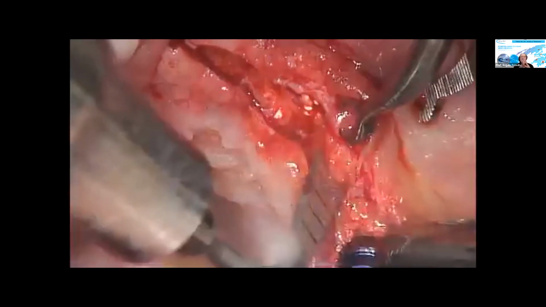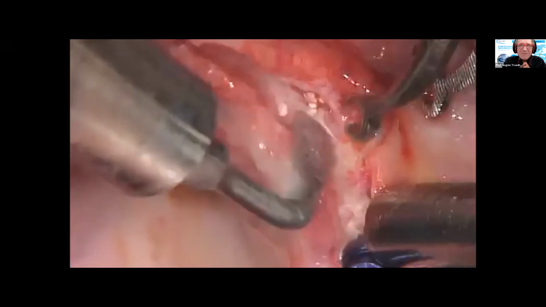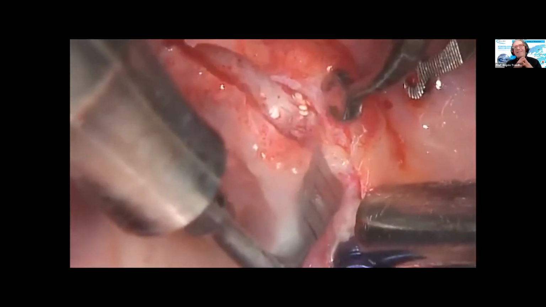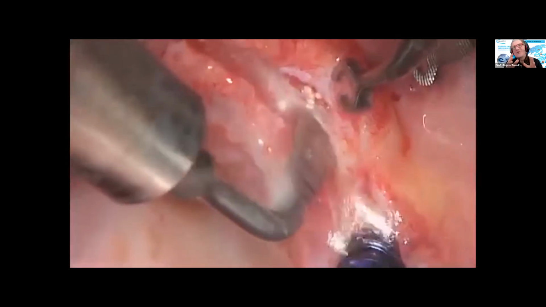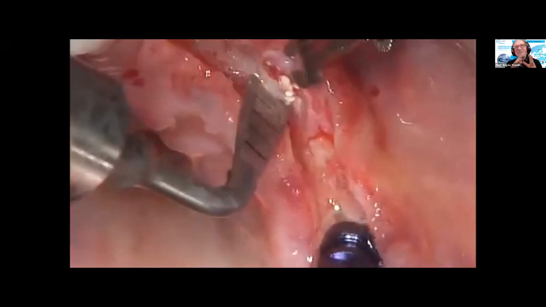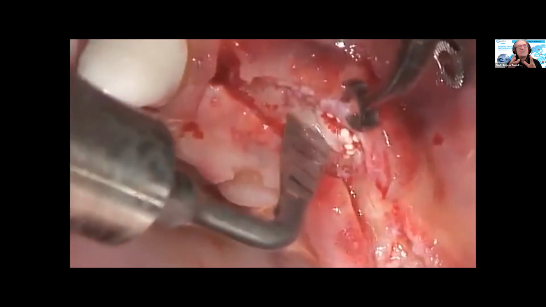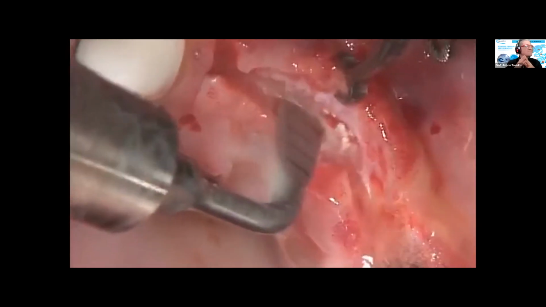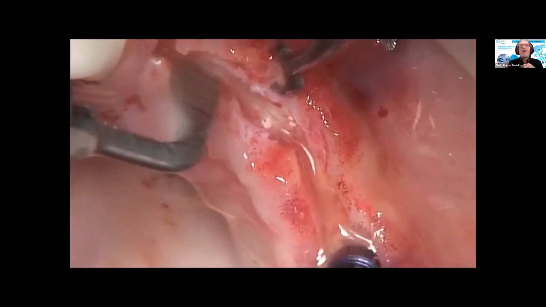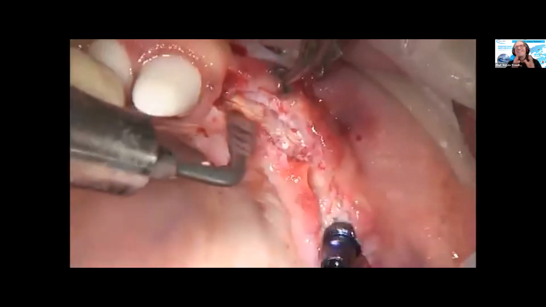So whatever we do with this bone, as long as it is attached to the periosteum, it's vital bone. This is also why I especially like this live surgery video, because this is another feature which you can only achieve with piezotomes. You can do osteotomies around a curve, because with rotary instruments, even with chisels, this is impossible.